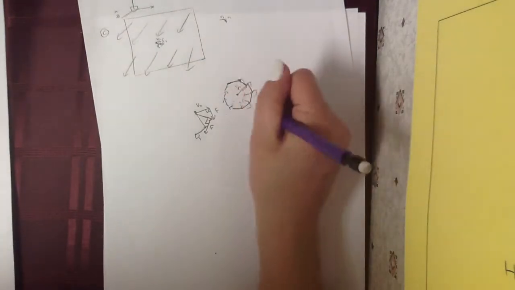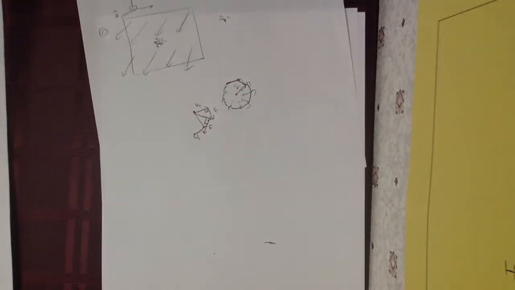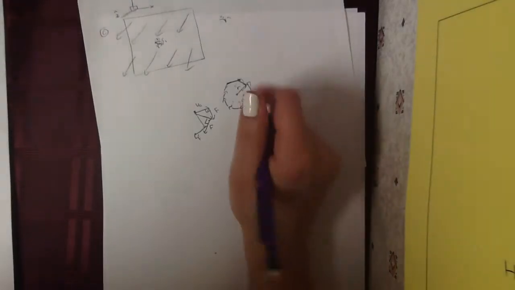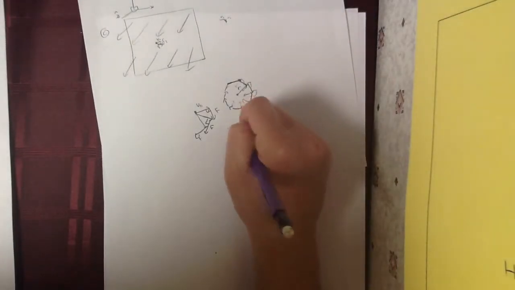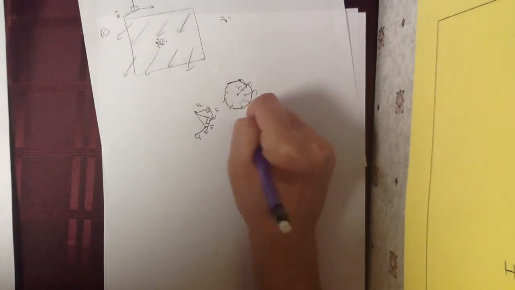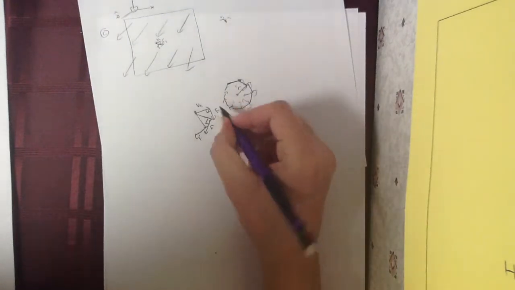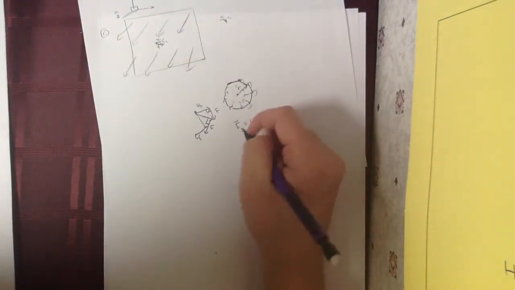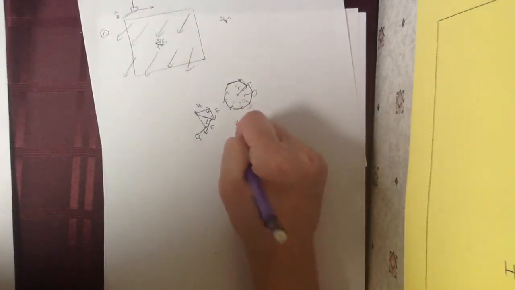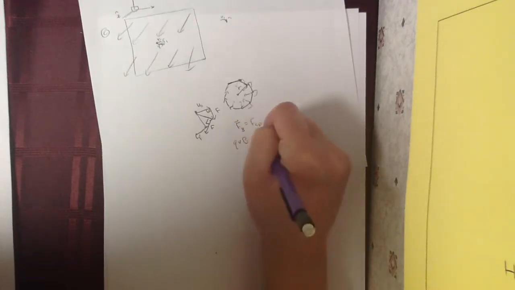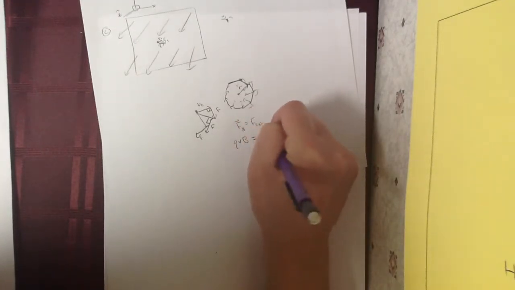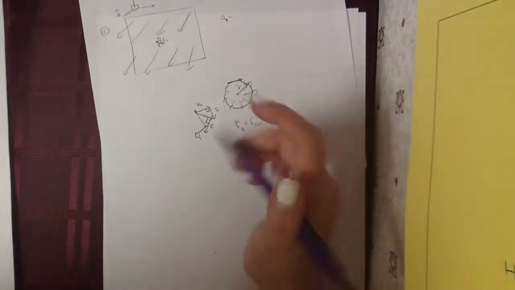The way that you find out this is very confusing, I know, and I'm really sorry, I know I'm moving quickly, but if it's confusing, just rewind and listen to it again, okay? So my magnetic force is going to equal my centripetal force, which means my magnetic force, which is QVB, has to equal mv squared over r. I don't know if you remember this from a while ago.